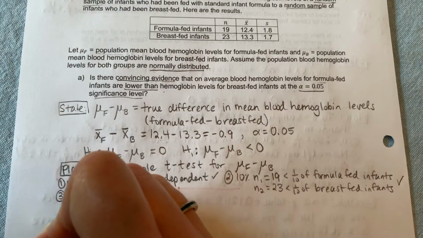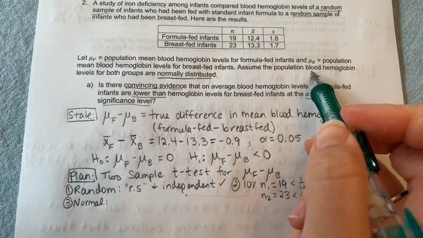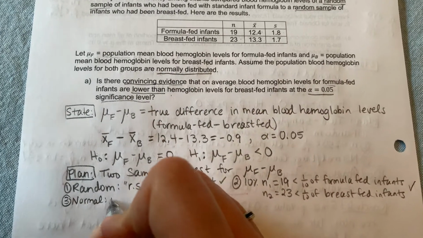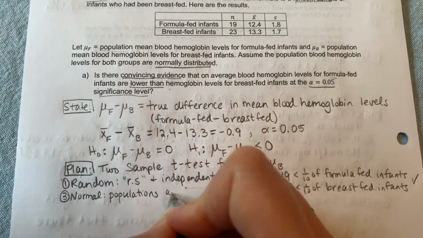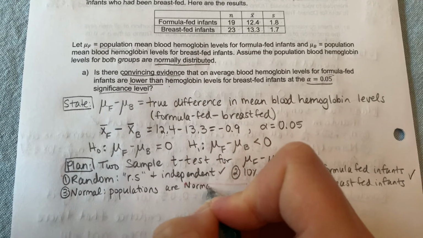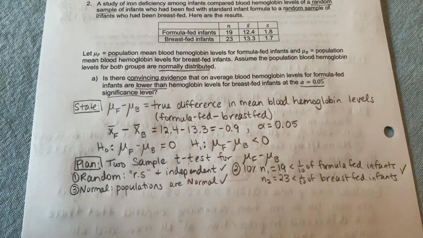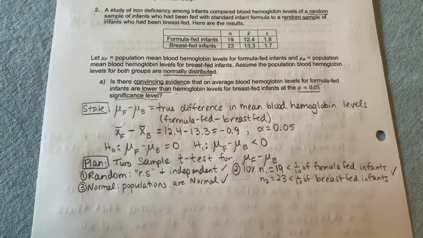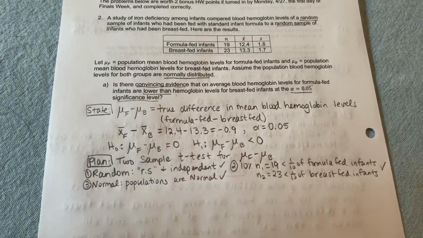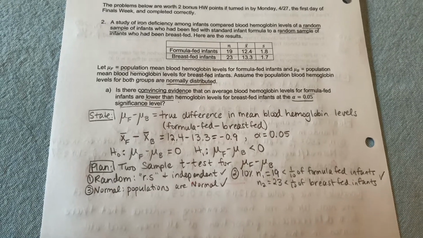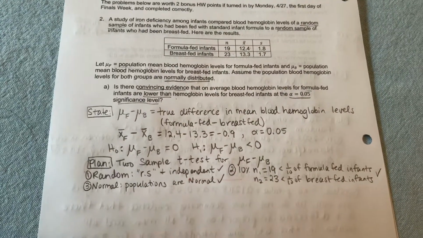And then our third condition is the normal condition. And in this case, it says our populations are normally distributed. So I'm just going to write that. Populations are normal. This may be the first time that we've ever been able to check the normal condition off that way. Usually we have to check that our sample sizes are greater than or equal to 30, which in this case they wouldn't be, so it's a good thing that this is stated. Or we'd have to check the sample distributions, the actual data values, to check that they look fairly normal. And we don't have the sample data, we just have the descriptive statistics. So again, it's good that this was stated.